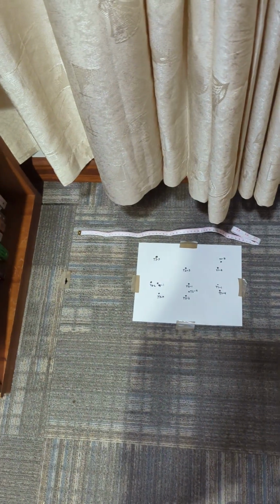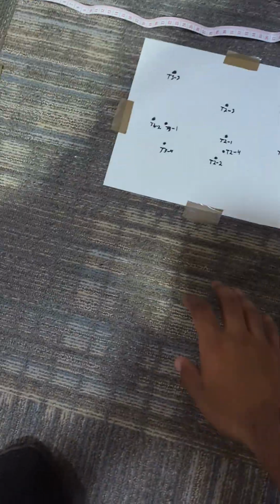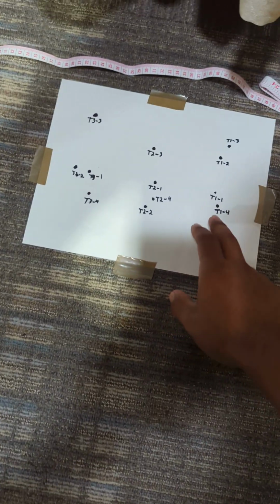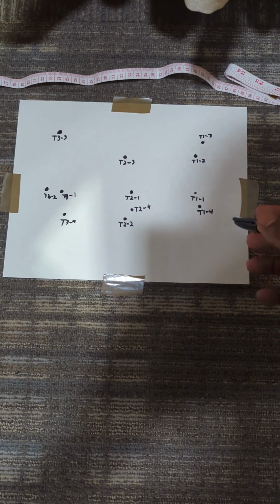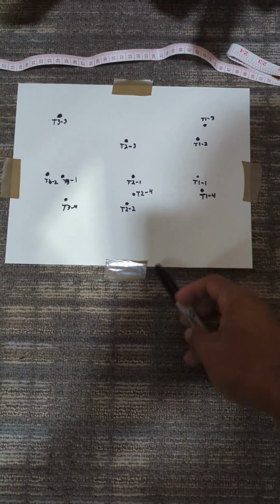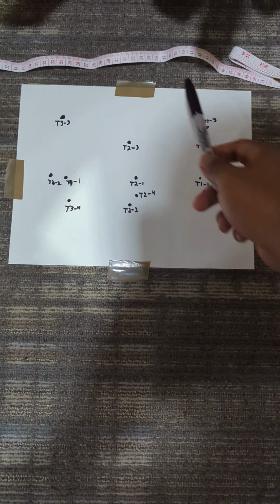So I just used regular printer paper, and the way I saw where the ball landed, like the indentation, was that whenever the ball would roll down, since it's carpet, it would typically leave an indentation on the paper. Once the indentation was left, I would come back with a marker, circle it, and then mark which one was which.